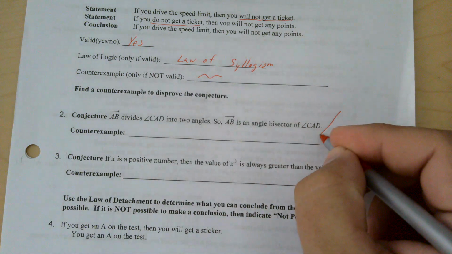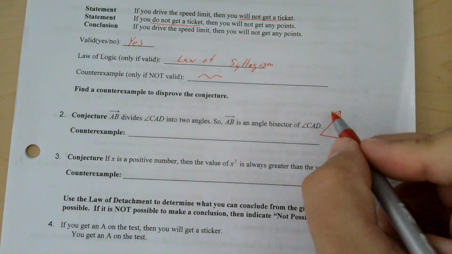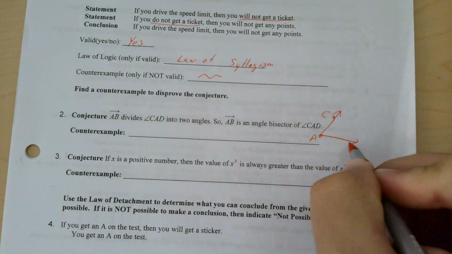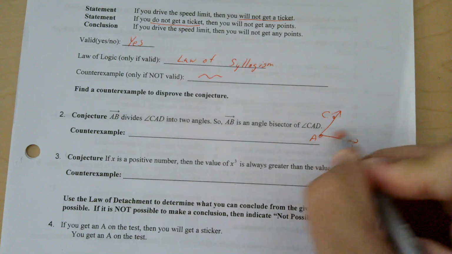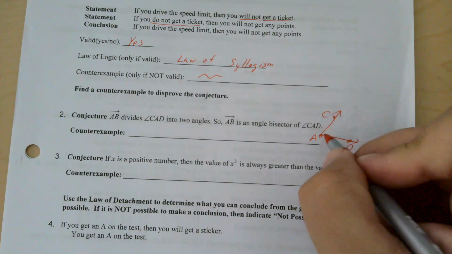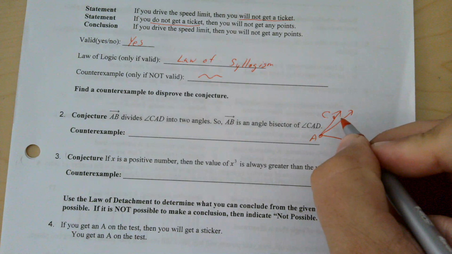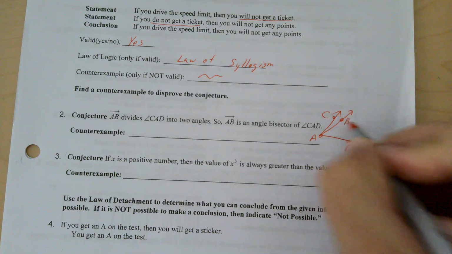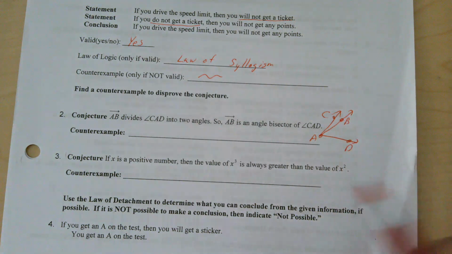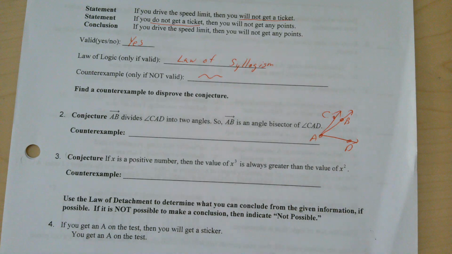So I'll draw a diagram first. Okay. So here's my angle CAD. And to be a bisector, it would have to divide this right in half, okay, where the two smaller angles then would be congruent. So if I have this, I can easily show that this ray AB, so put a label as B, I can show you that angle CAB is a lot smaller than angle BAD. They will not be congruent, okay?